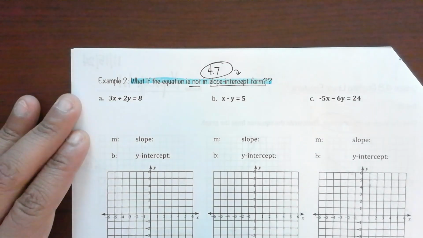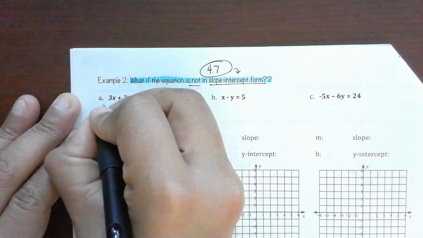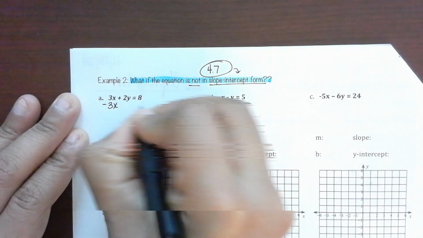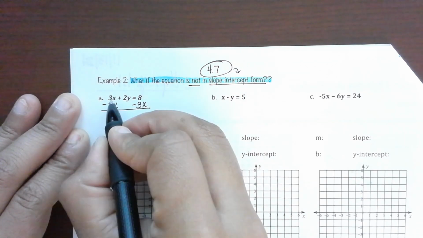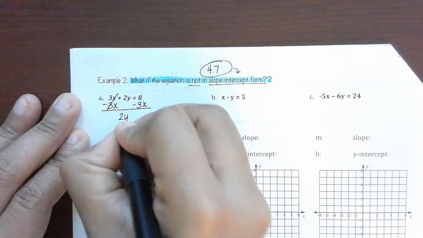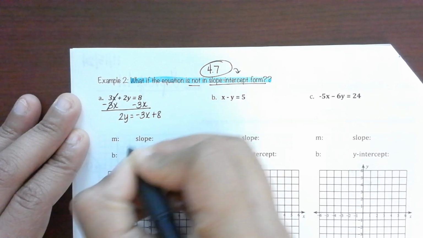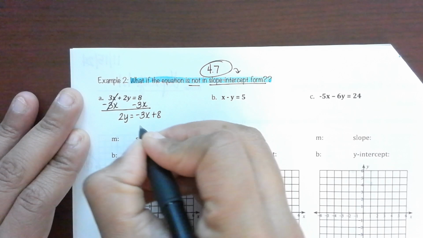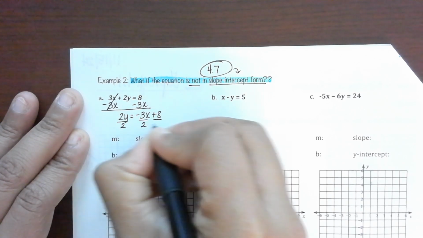We have 3x plus 2y equals 8. Subtract 3x on both sides. Do not drop the variable. It goes with it. What happens here? 2y equals -3x plus 8. And then you divide both sides by 2. Good job, Keith. You got y.